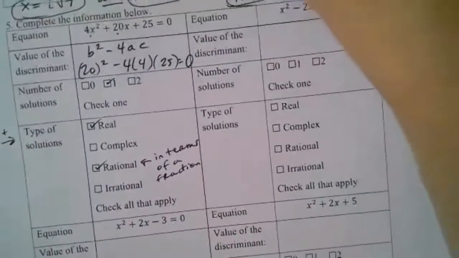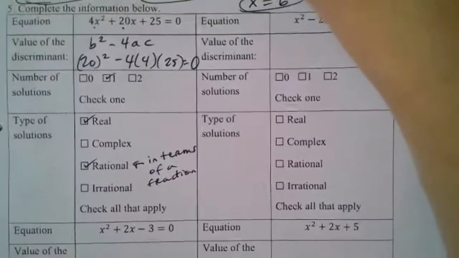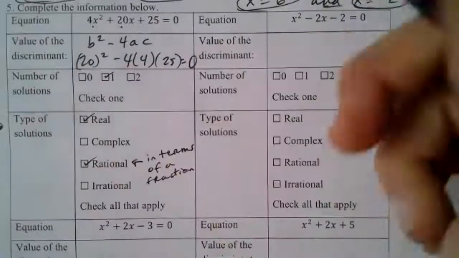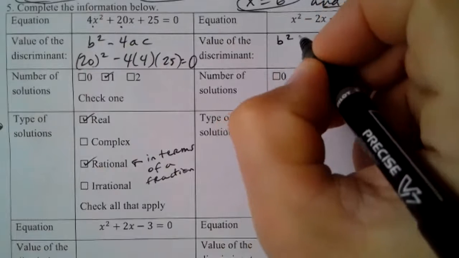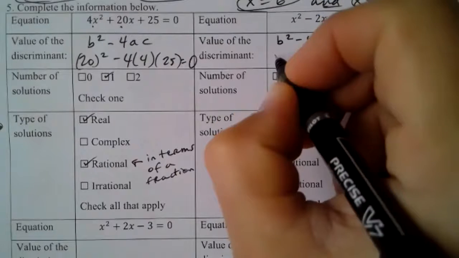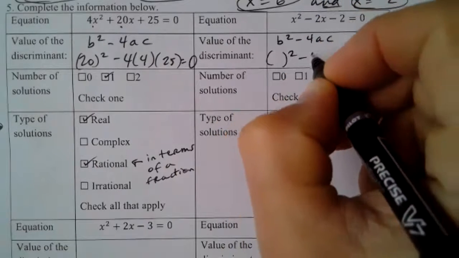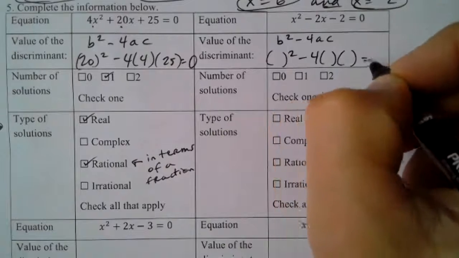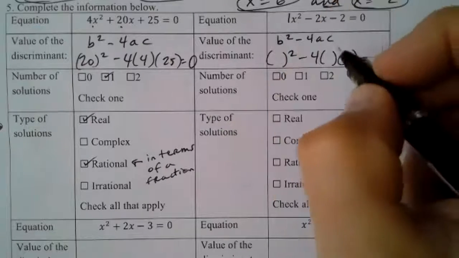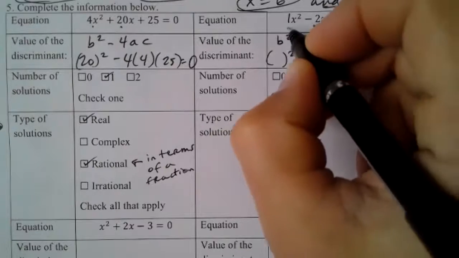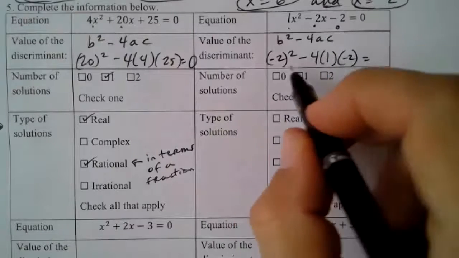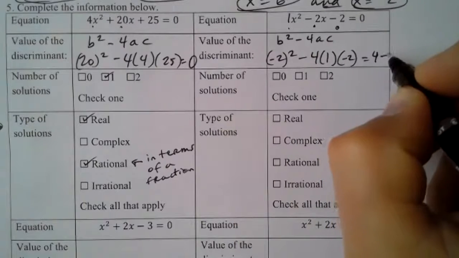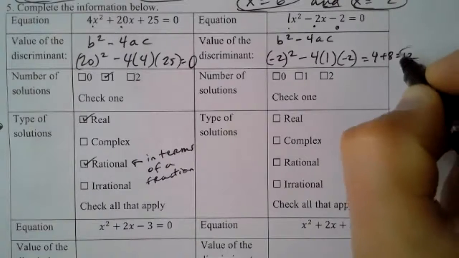All right, so now let's go over here to the other side. So when your discriminant is 0, you have 1 solution. Let's talk about this discriminant here. So we have b squared minus 4ac. So we're going to put parentheses squared minus 4 blank blank, and see what that's equal to. So our a is 1, our b is negative 2, and our c is negative 2, right? So we have 4 plus 8. So that's going to be 12.